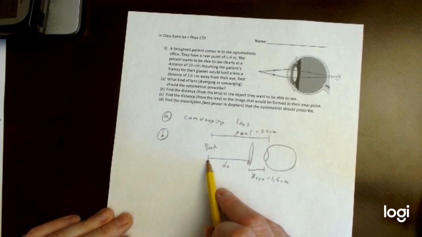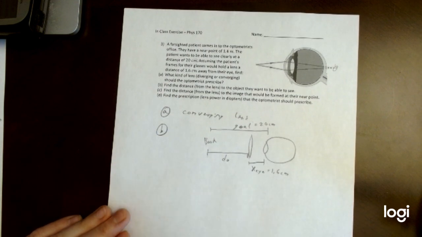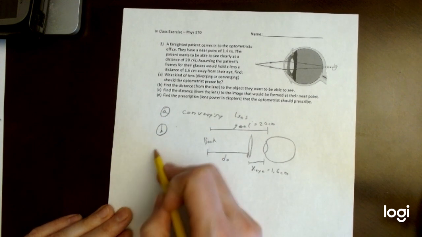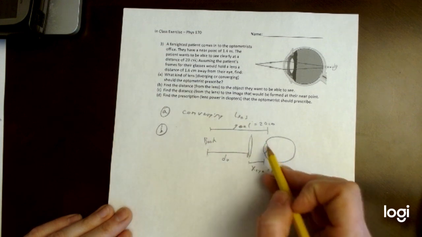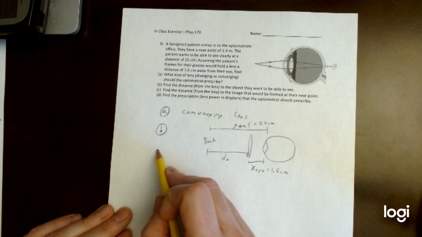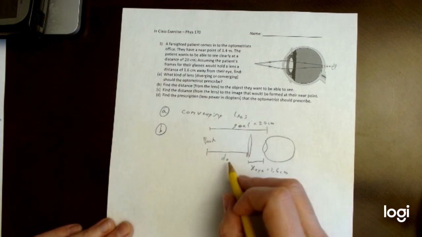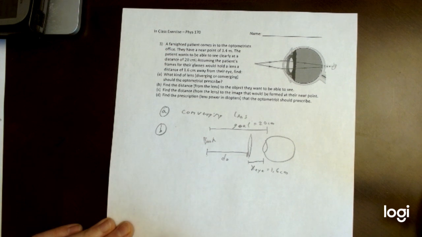We're going to want to create an image further away so that the patient will be able to read it, based on using that image to create the image that forms within their eye. So the image that forms from the lens will be the object for their eye. So this is going to be our object distance.